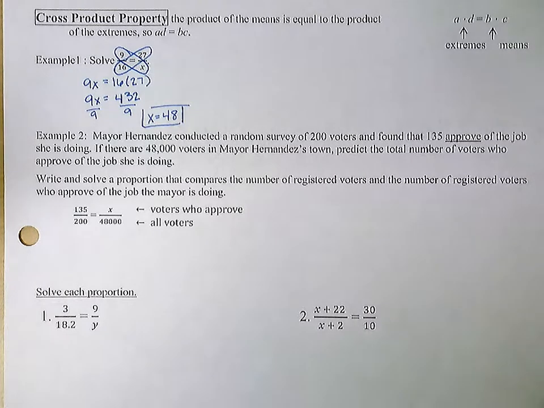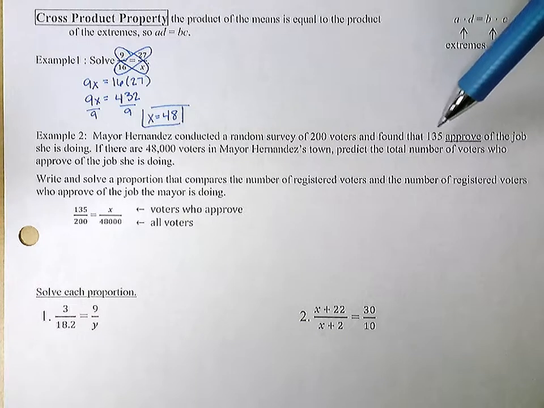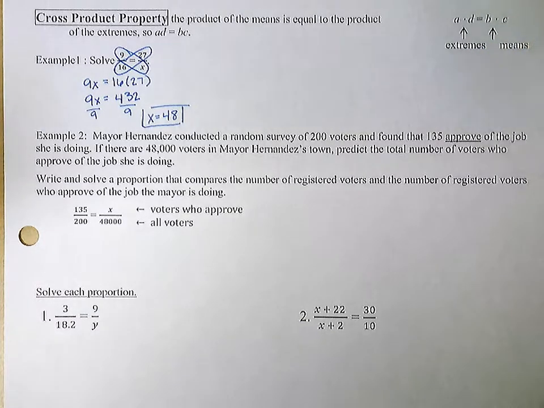Mayor Hernandez conducted a random survey of 200 voters and found that 135 approve of the job she is doing. If there are 48,000 voters in Mayor Hernandez's town, predict the total number of voters who approve the job she is doing. So you have to write and solve a proportion that compares the number of registered voters and the number of registered voters who approve of the job that the mayor is doing. So this one is done for you.